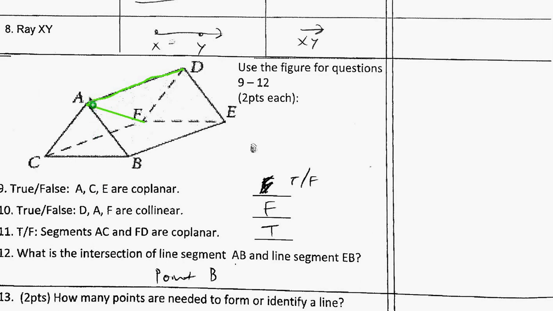Segments AC and FD are coplanar. Yeah, they are in the back plane there. And what you can do is you can just draw a quadrilateral through those 4 points and recognize it's the same plane, so that would be true. What is the intersection of line segment AB here and EB? Well, the big idea is that 2 lines intersect at a point, and that would be point B.